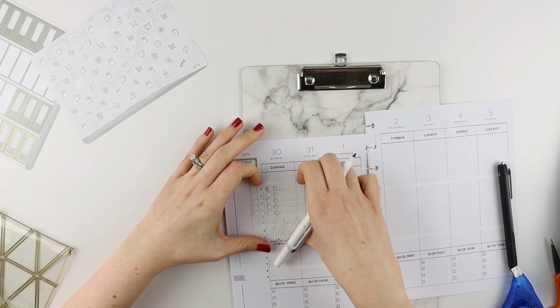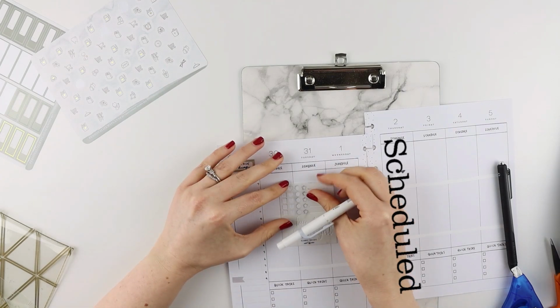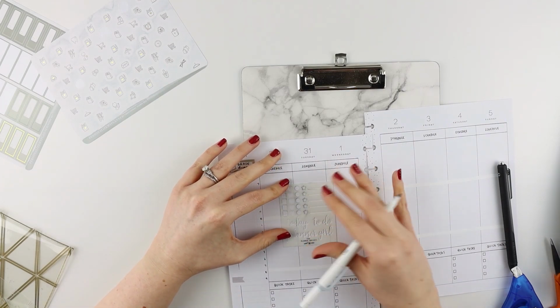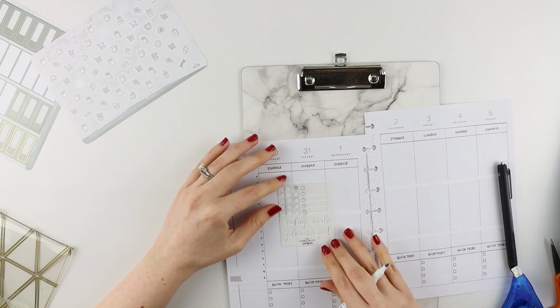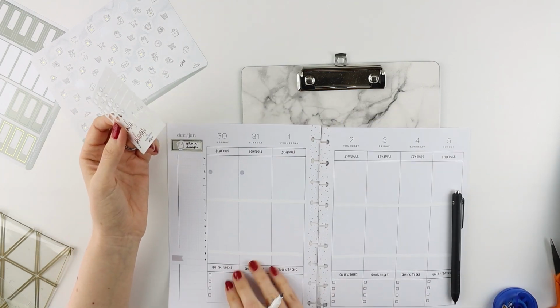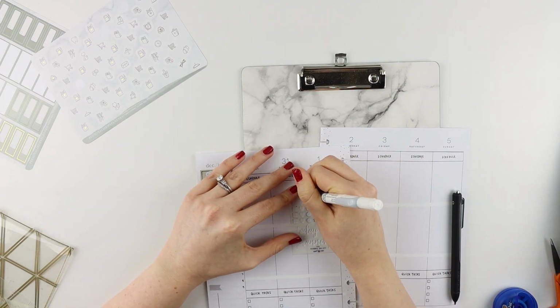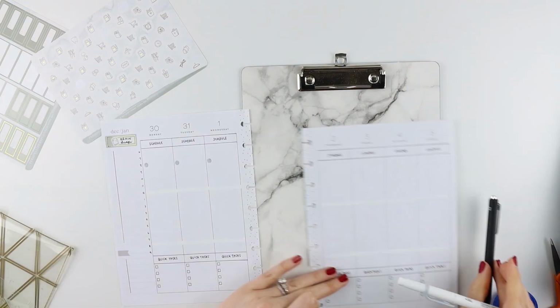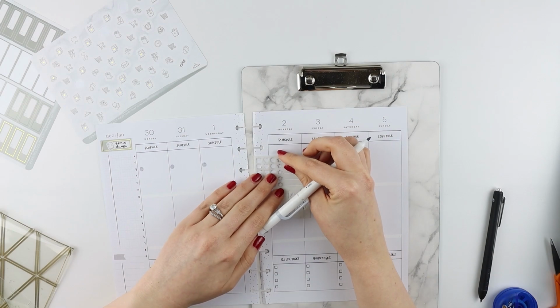So you just combine quick tasks and scheduled into one. And then you could just write out the tasks at the approximate time when you would work on them, but not necessarily call it a time block. You're just adding a checkbox in the task.